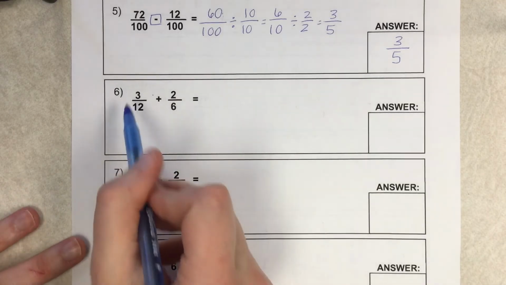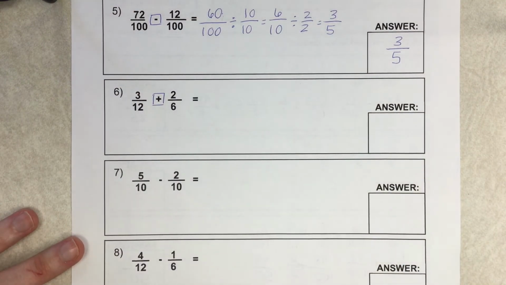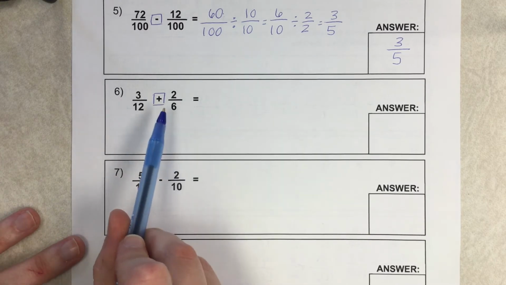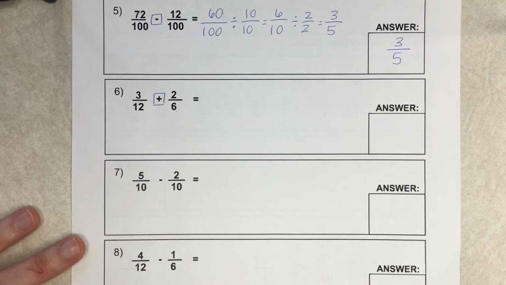Number 6, 3/12 plus 2/6. When I'm adding, my denominators have to be the same. 12 and 6 are not the same, so I'm going to have to make an equivalent fraction. I know I can turn my smaller denominator 6 into my bigger denominator 12.